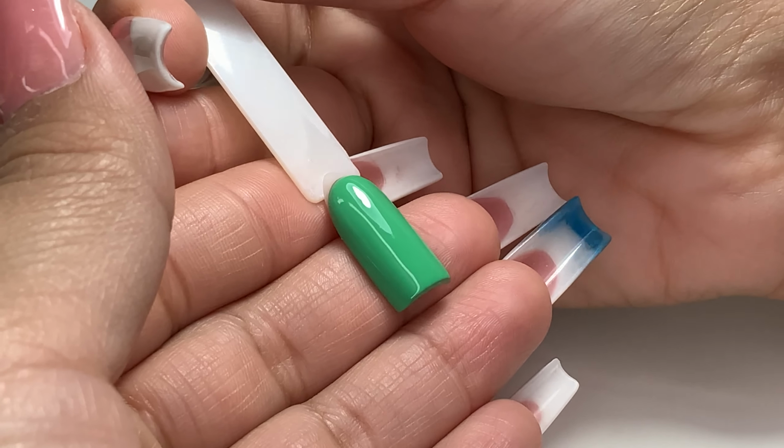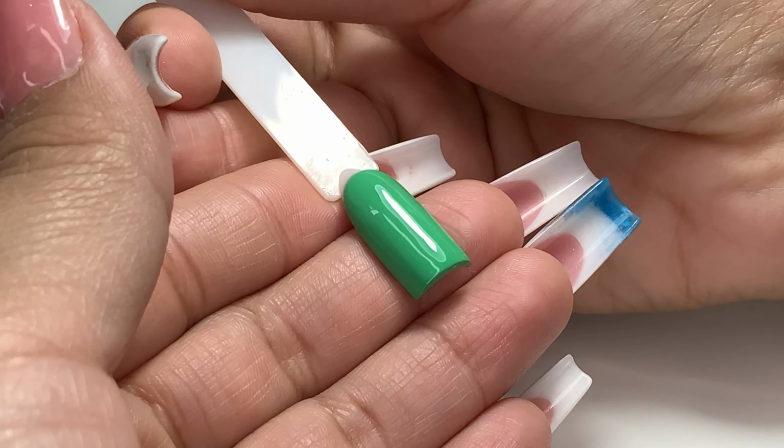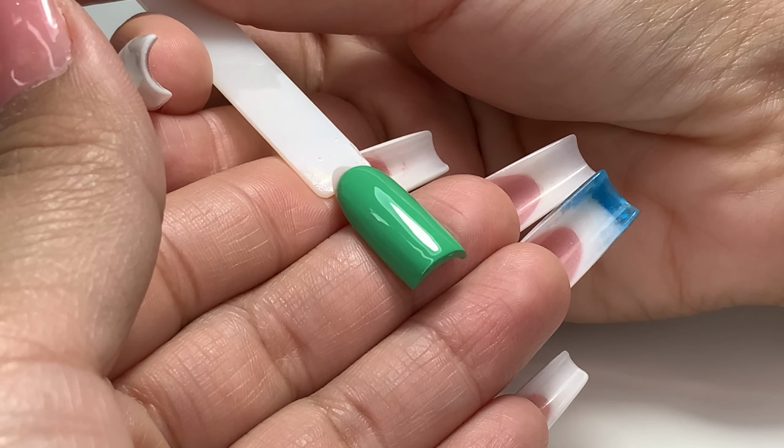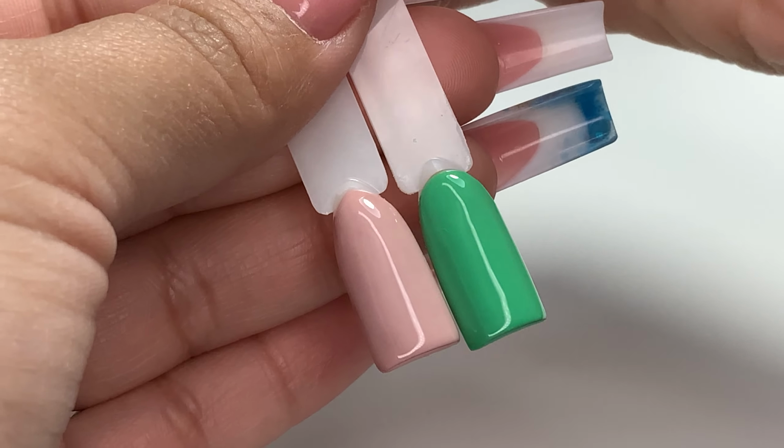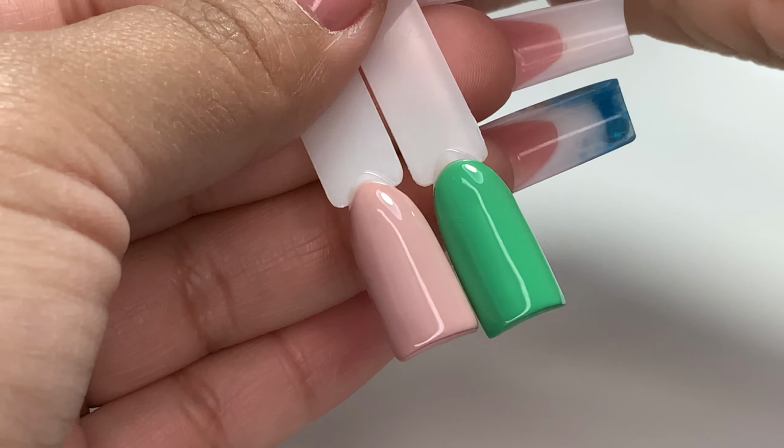I really hope you guys enjoy this. This is what you guys want to achieve every time you do any type of gel application. Make sure you guys practice these techniques and I promise you will improve when it comes to applying gel.